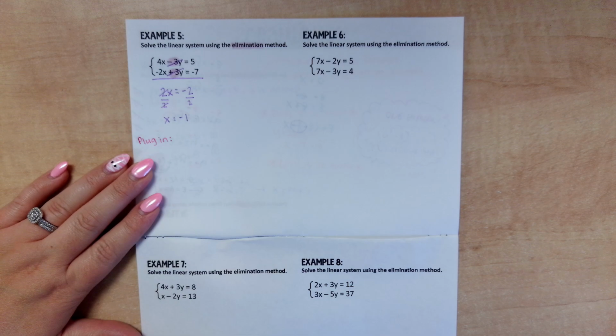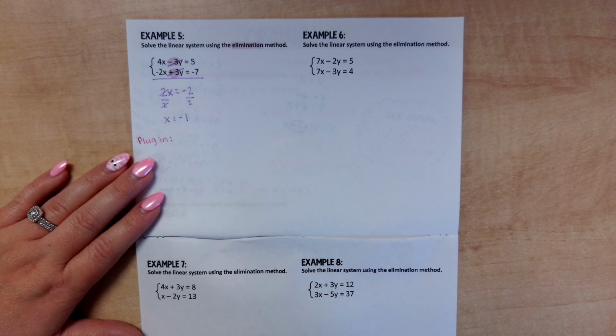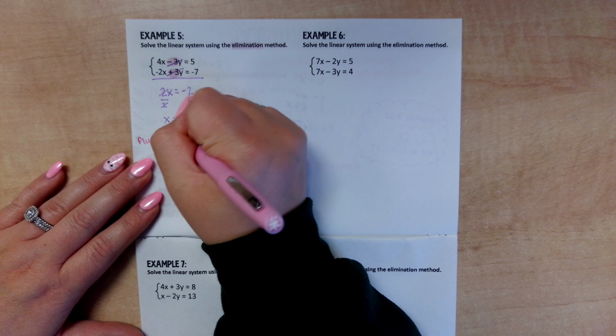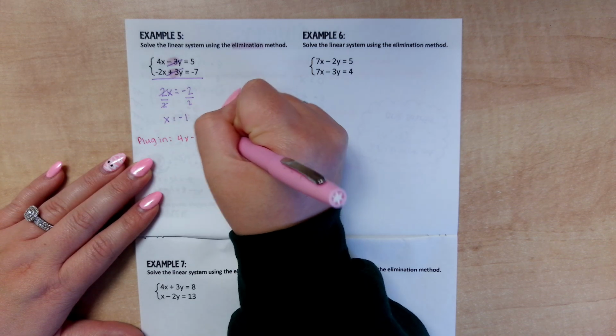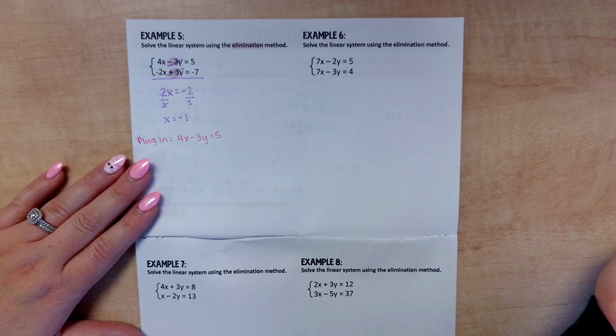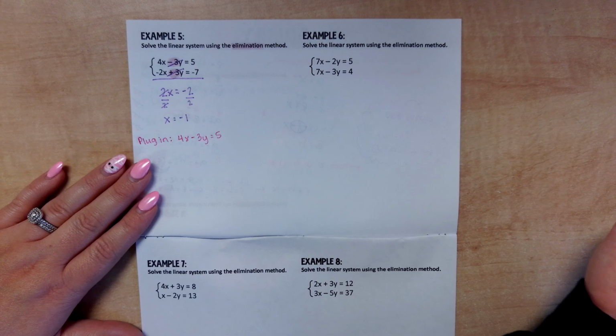And we're going to plug into one of the original equations. And again, I always just say pick the easier one. The easier one, in my opinion, is the 4x minus 3y equals 5. The reason I say that one is because the coefficient in front of x is positive, and I just like positive numbers.